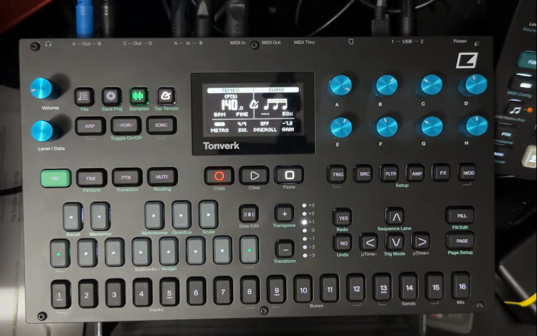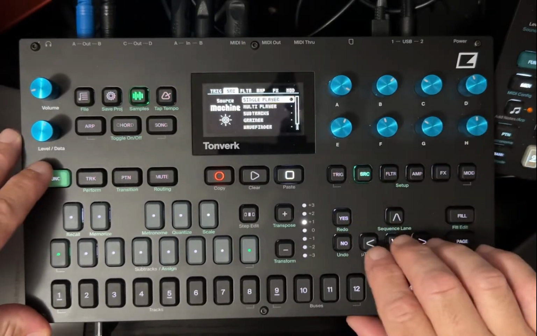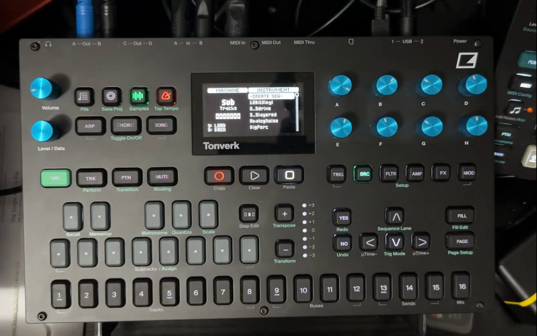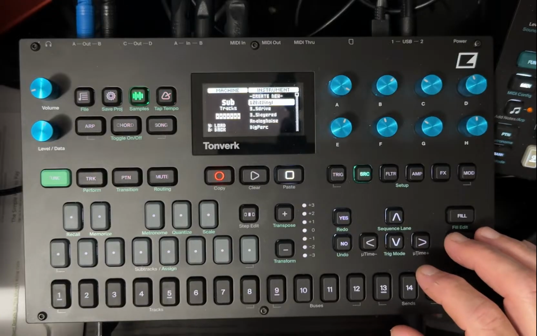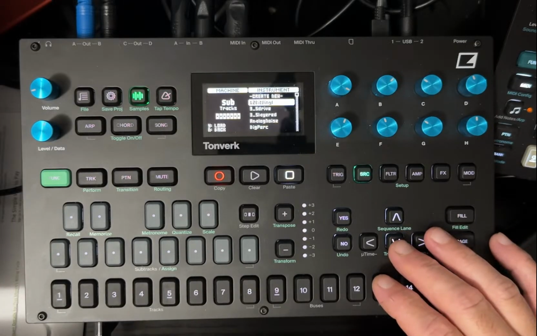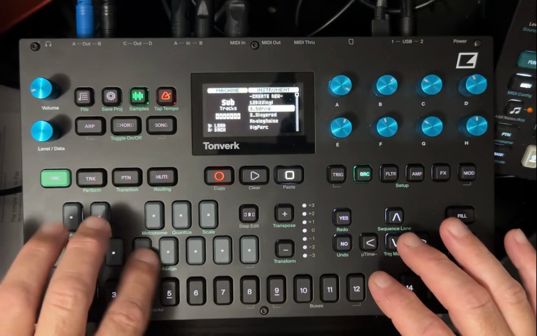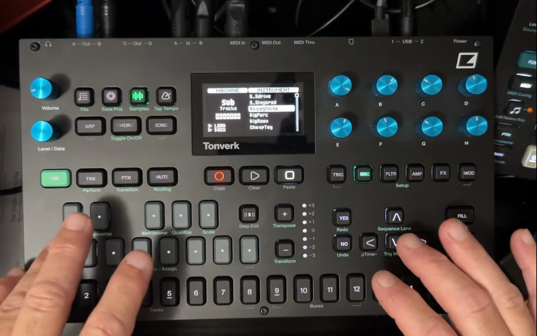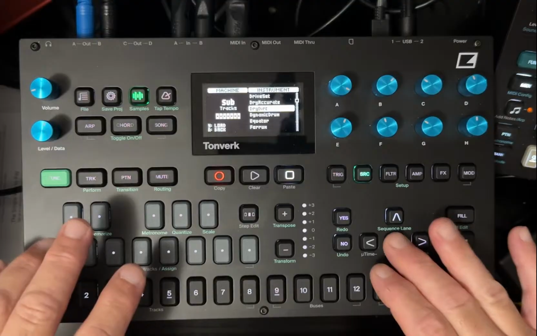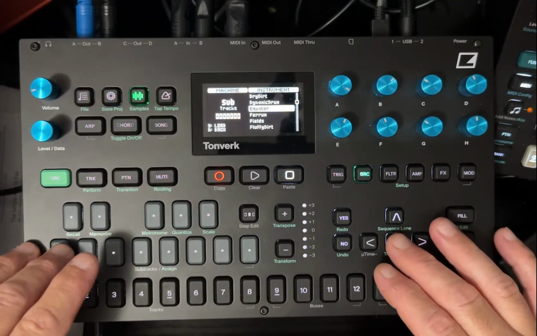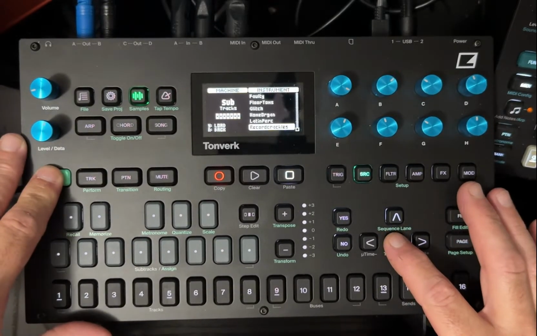Let's talk about one thing that I heard you guys talking about today, with the subtracks. I don't know why you guys were saying that you cannot audition your instruments. I can audition them here. Change to the other one. Before you load anything, you can audition it. And I'm going to go all the way to the bottom.